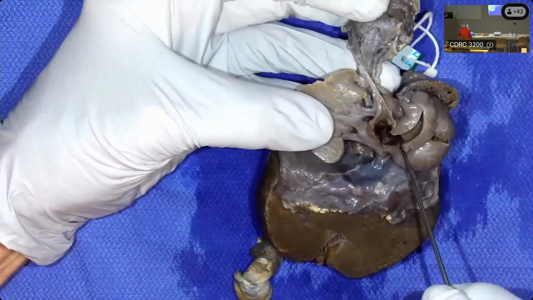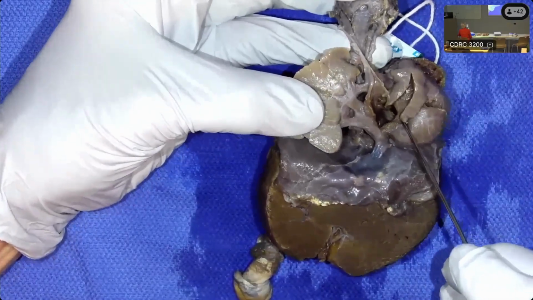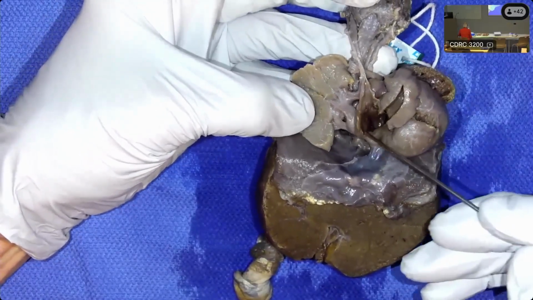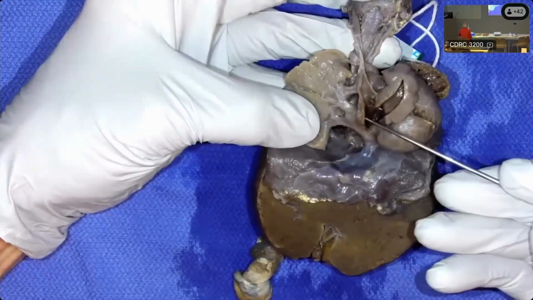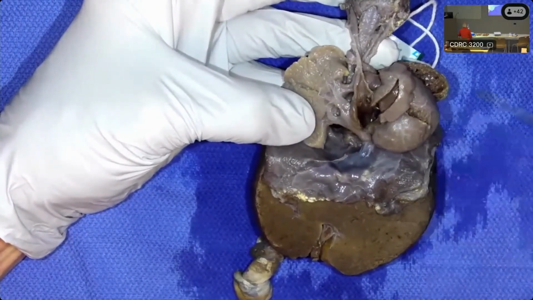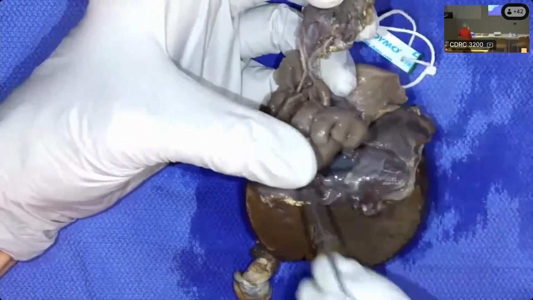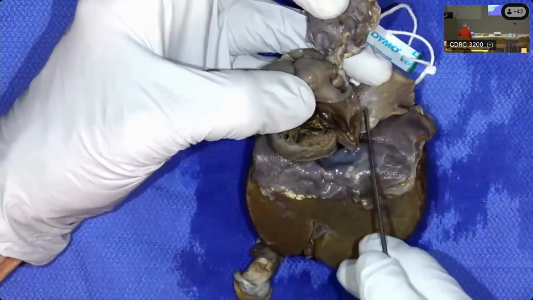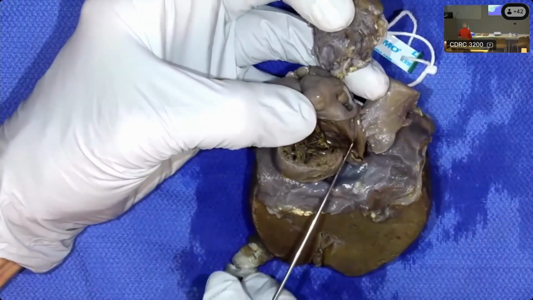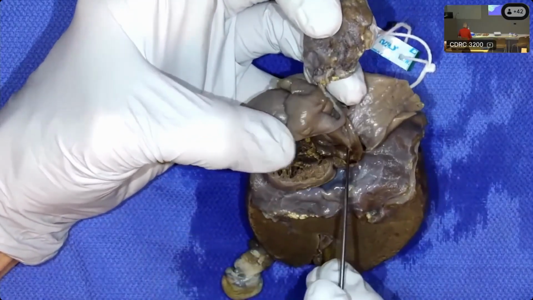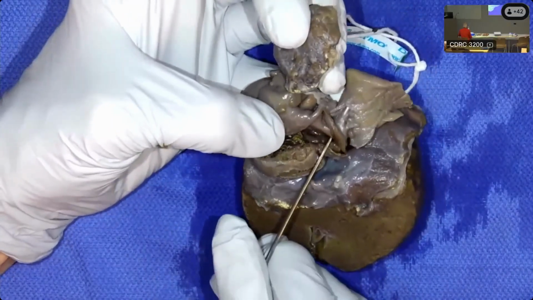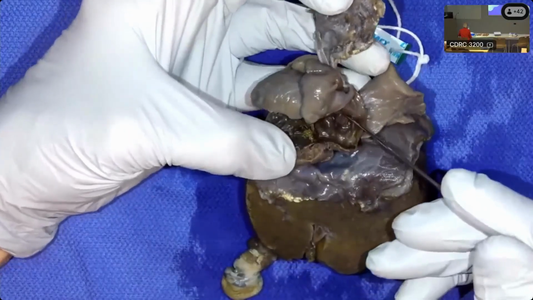So this was virtually a common atrium. The pulmonary veins returned from the right to the right-sided morphologically left atrium. And on the left, they also returned to the right side of the atrial septal component.